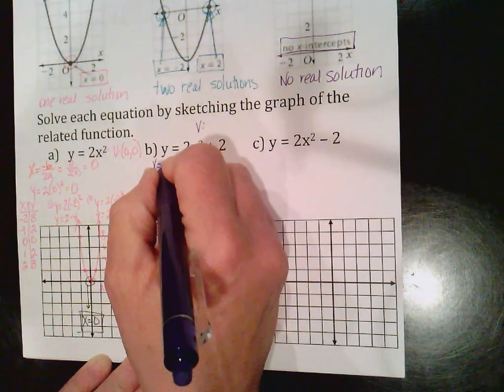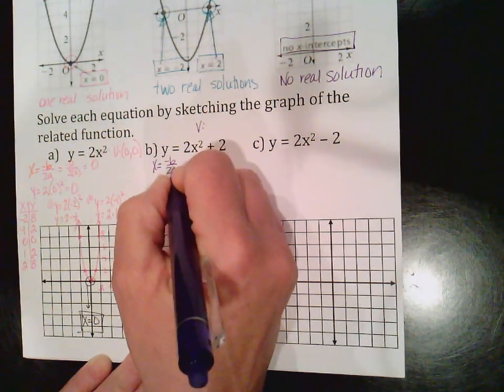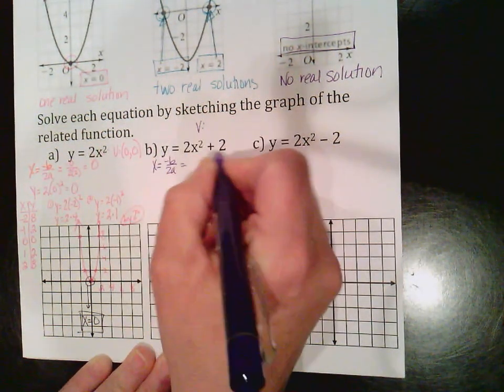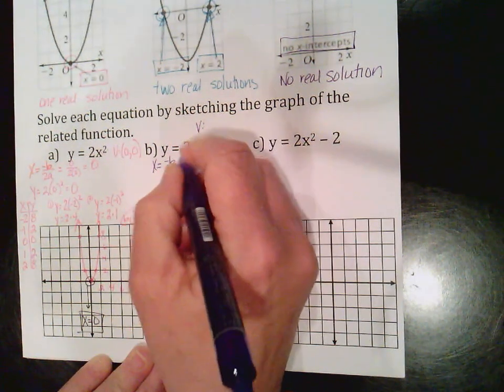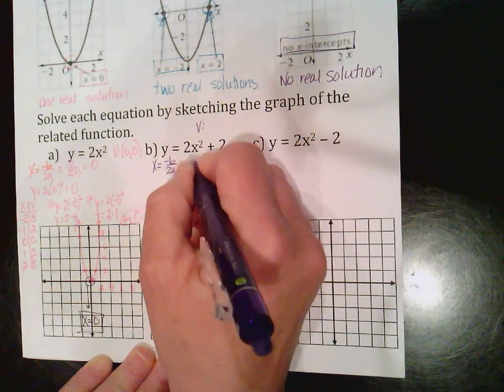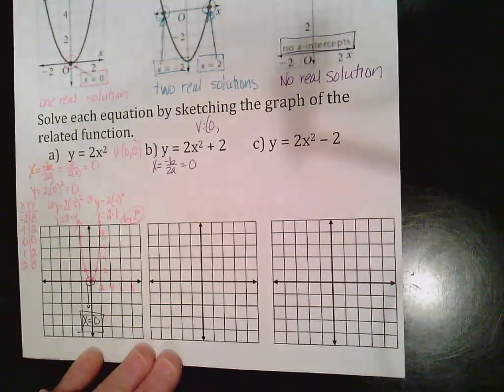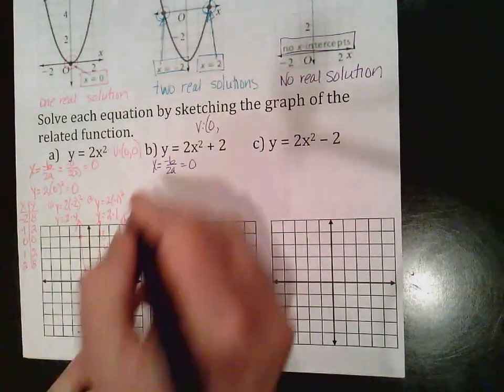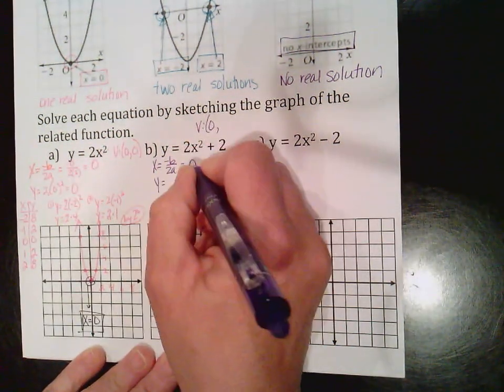X is going to be the opposite of b over 2a. And we have the same issue here where we don't have a b term, there's no x term. So that means that our b is 0, and 0 divided by anything is 0. So my x value of my vertex again is 0. To find the y, I'm going to plug that back into the original equation.